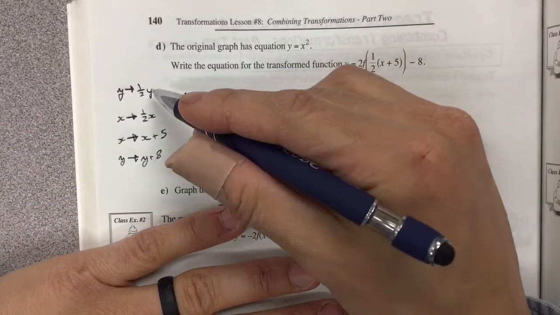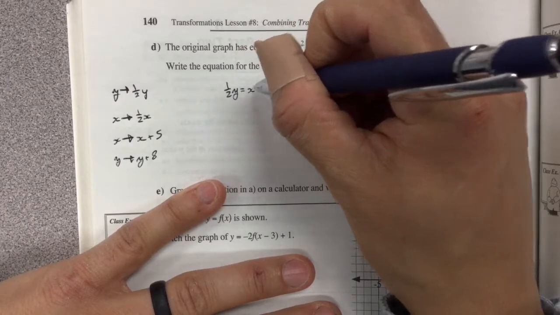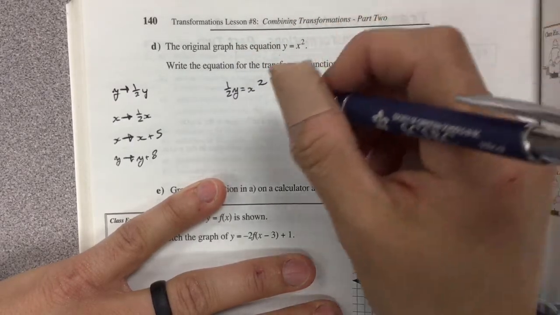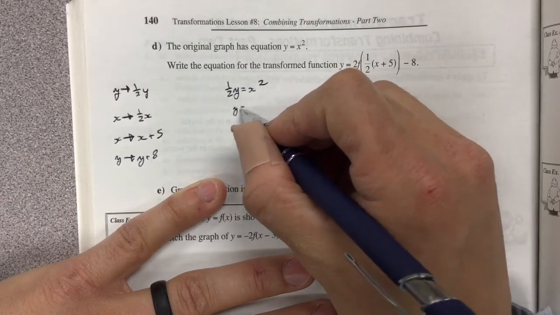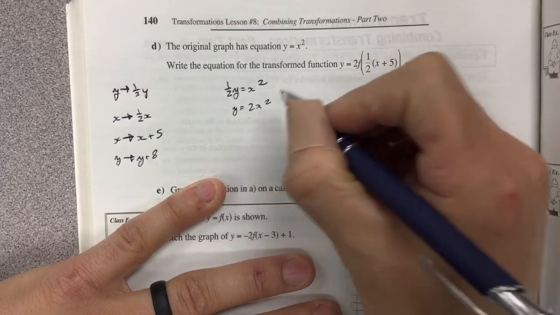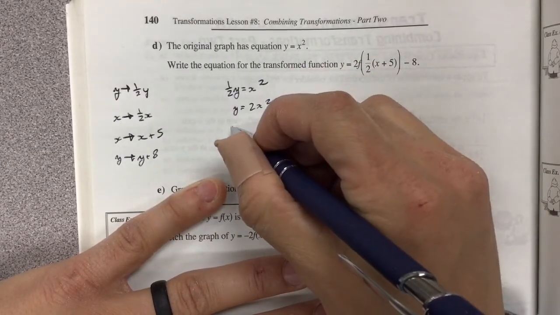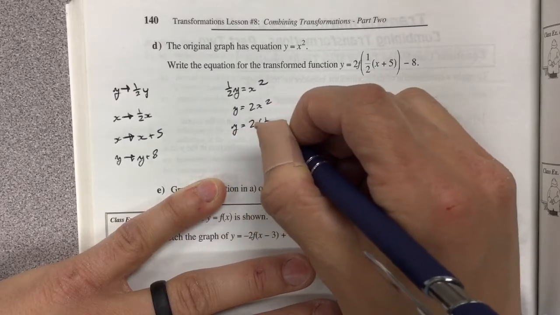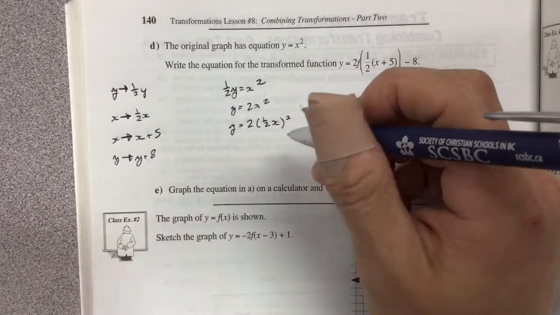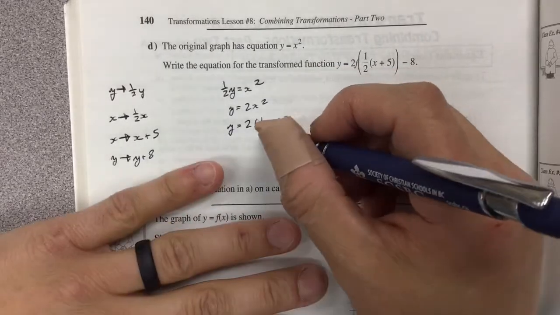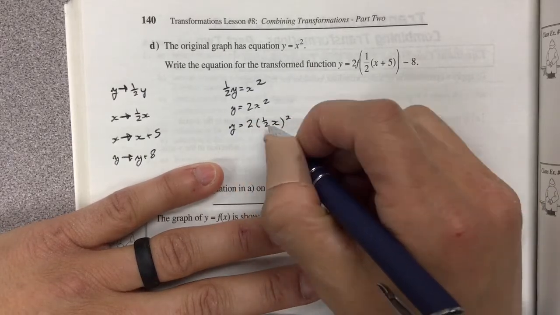And so first of all, if we start with our stretches, we would have 1/2 y equals x squared. And if I put this in terms of y, y is equal to 2x squared. And then I could replace with my horizontal stretch, where y is equal to 2 times (1/2 x) squared. Actually, I'll simplify this first.